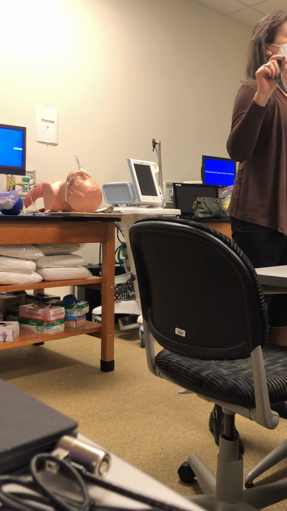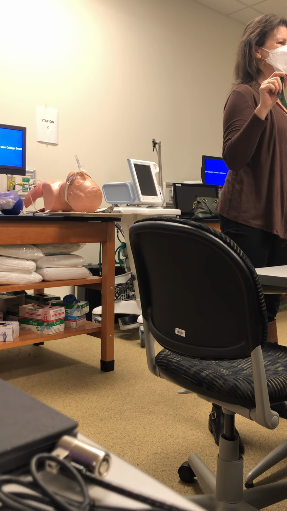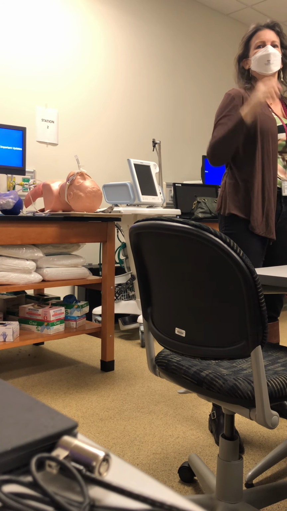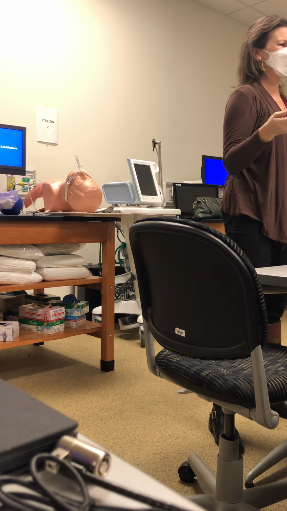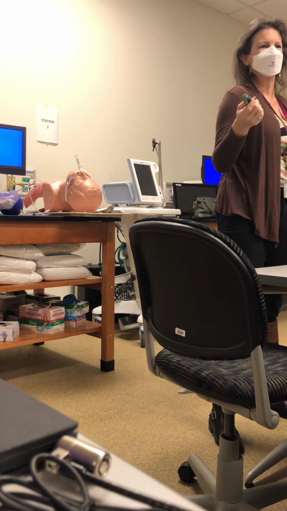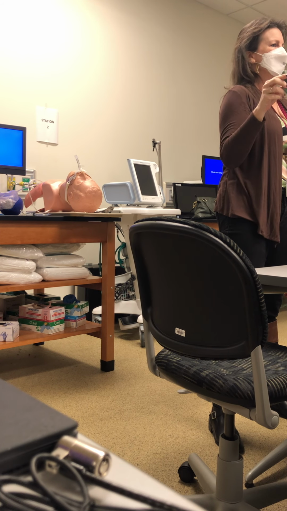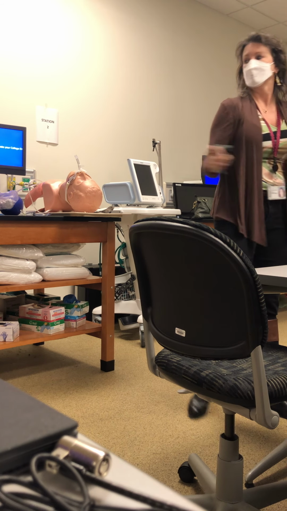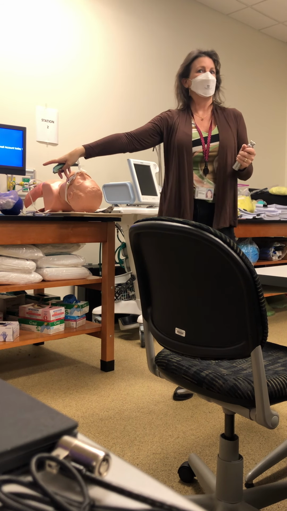The sizes we use for adults are 3 and 4. In your PowerPoint, it just says 3. But we use 3 and 4 in the critical care or on anybody that we're intubating for adults. And you can get a 3 or 4 size for a Macintosh, 3 or 4 size for a Miller, okay?